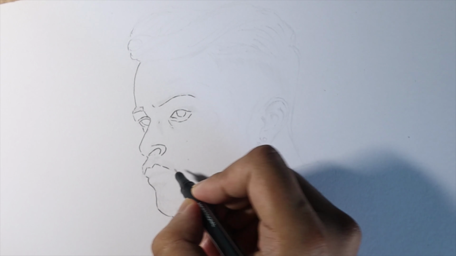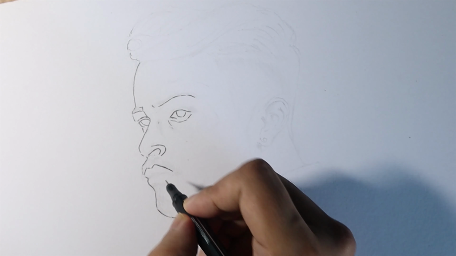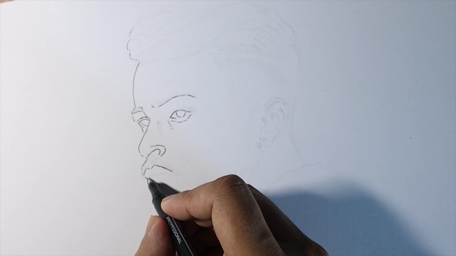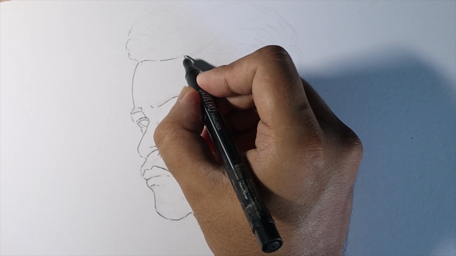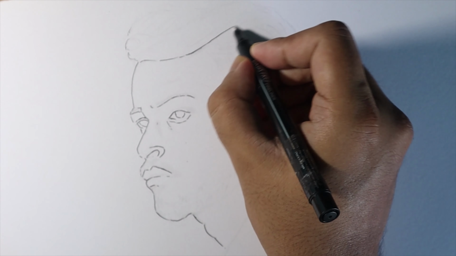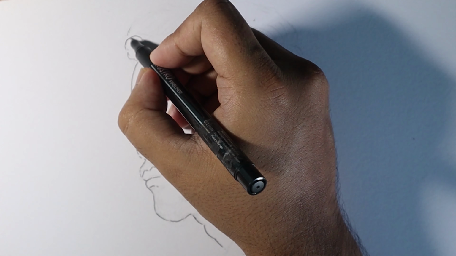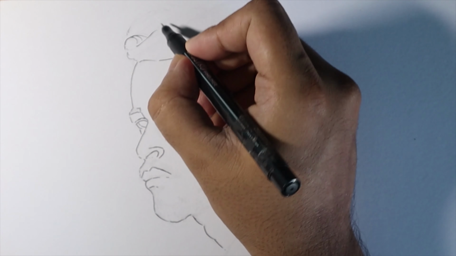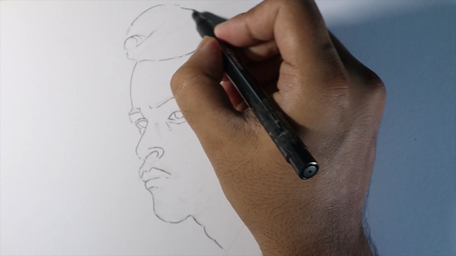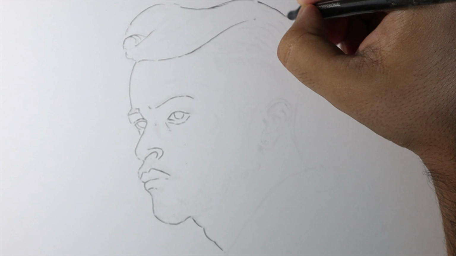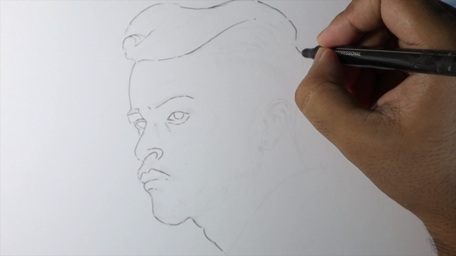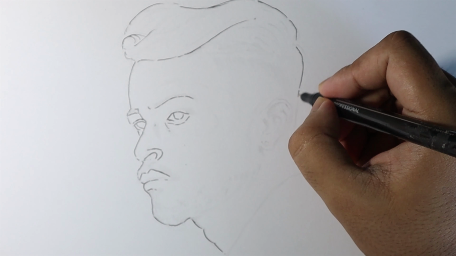So in this tutorial I have completely concentrated on the proportion marking and the outline marking. As you can see, I have not used any graph methods or measurement techniques to draw the outlines or even the base sketch, because that is not quite an artistic way.